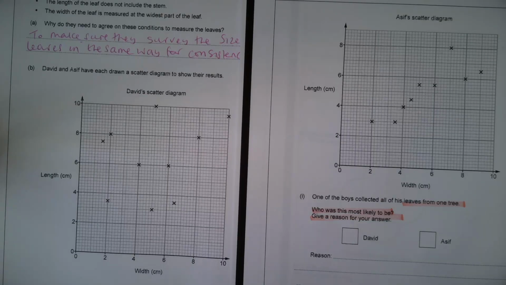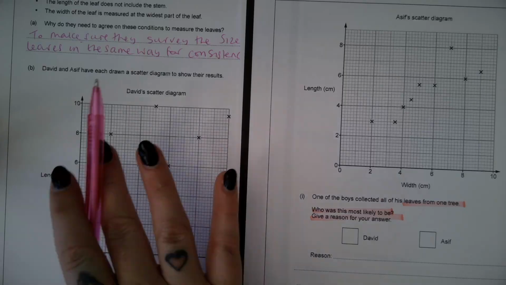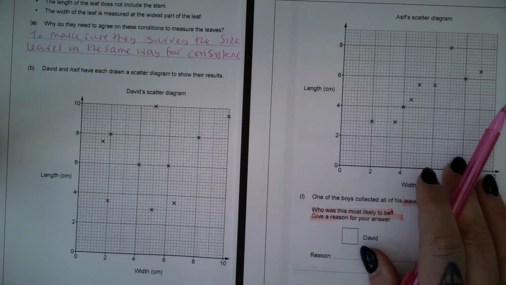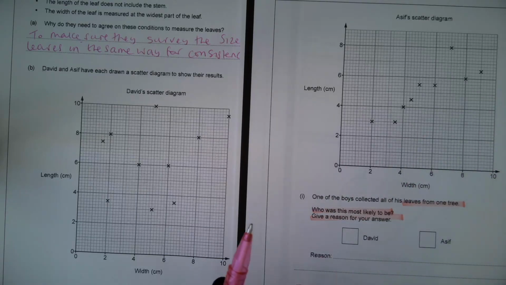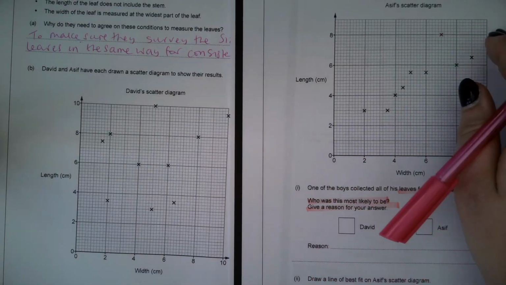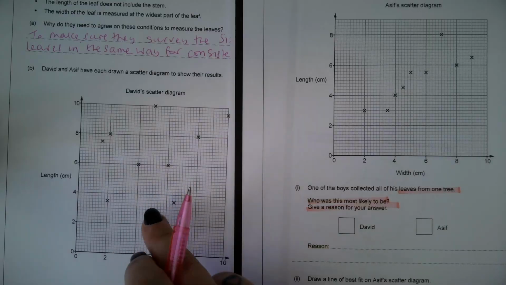Okay, so if we look at the graph, David's scatter graph, the points are a little bit all over the place. Asif's scatter diagram, the points are following a little bit more of a trend, so they seem to have a correlation. So we're going to say it's more than likely that Asif collected the leaves from one tree because we're looking at similar size leaves, whereas these are all a bit scattered.